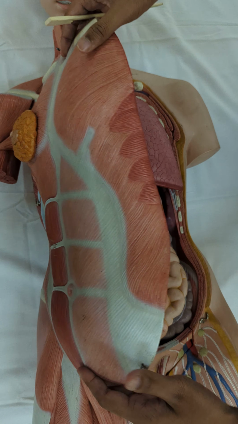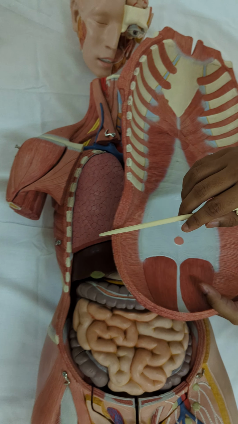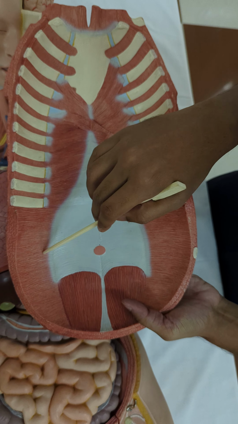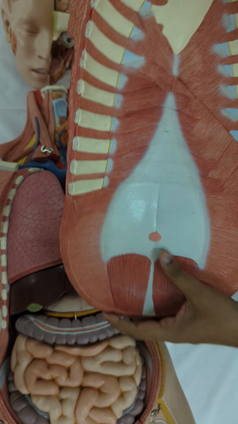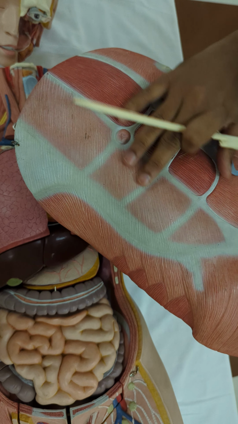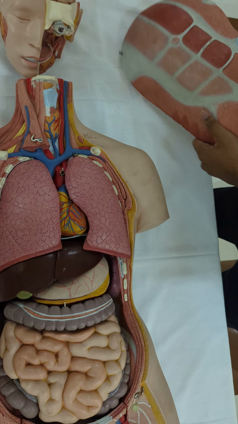Now we'll remove this. We can see the muscles of the abdomen: external oblique, internal oblique, transversus abdominis. This is the transversus abdominis. You can see the rectus sheath, which covers the rectus abdominis muscle.